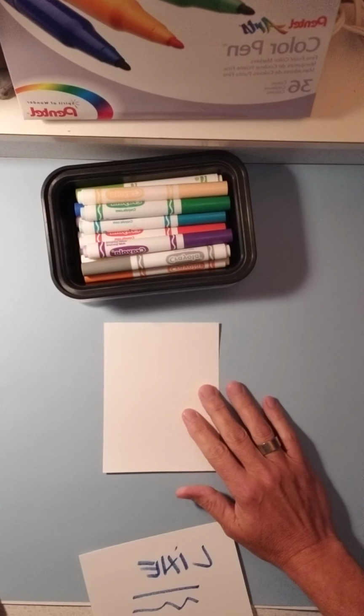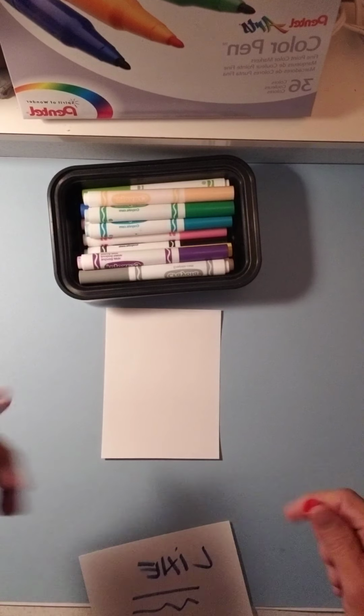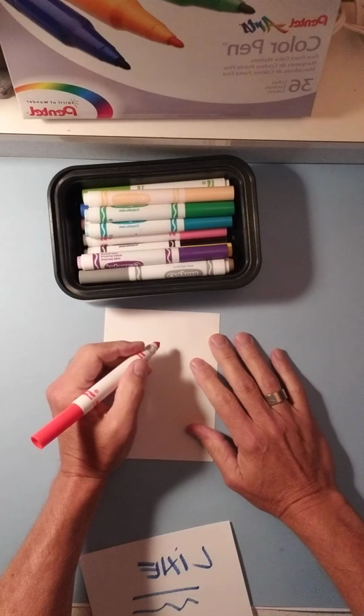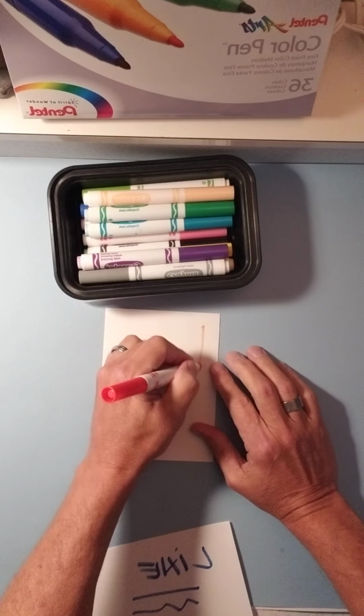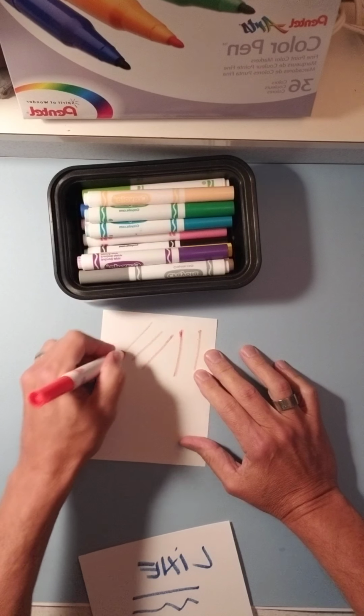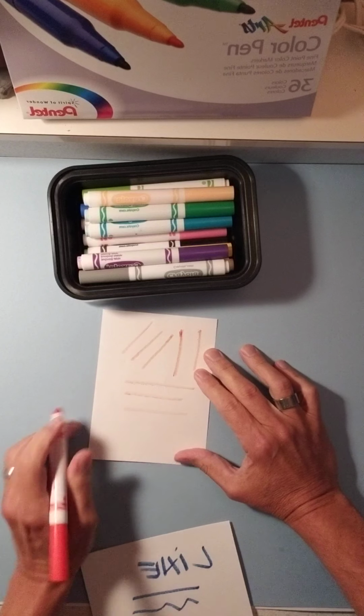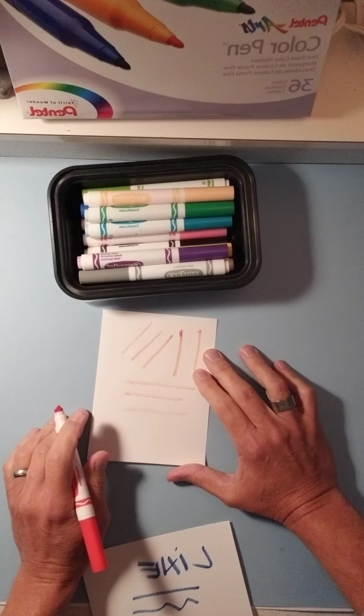First one that we're going to do is called a straight line, and a straight line looks like this, where we take our point and we drag it down like that. They can be vertical, they can be diagonal, or they can be horizontal. Those are called straight lines.